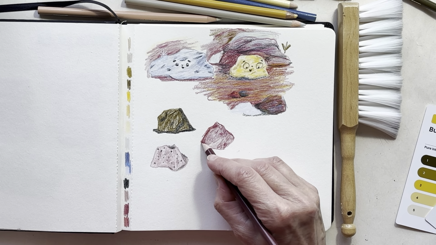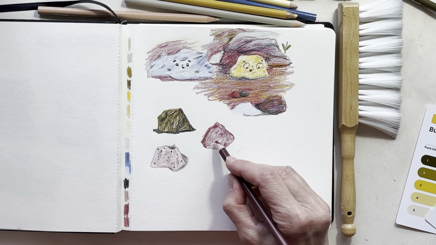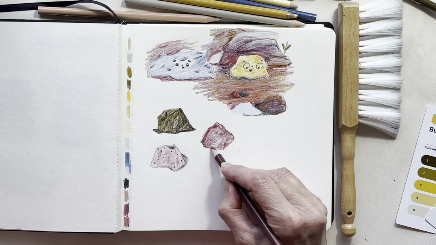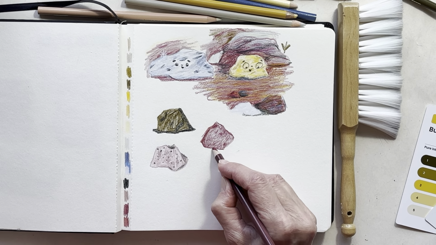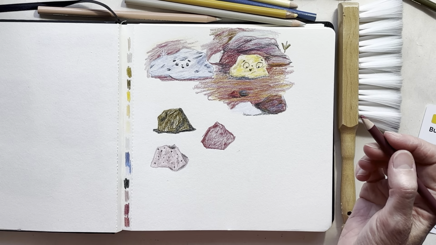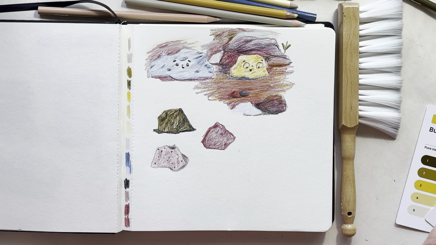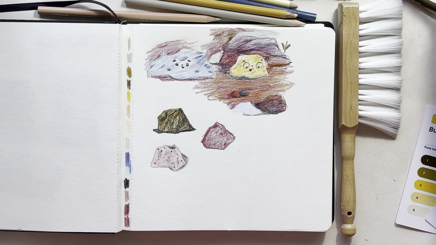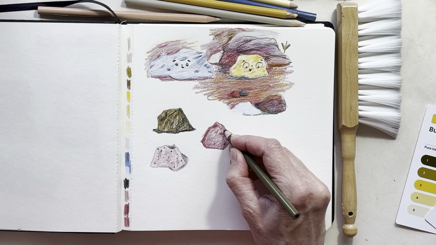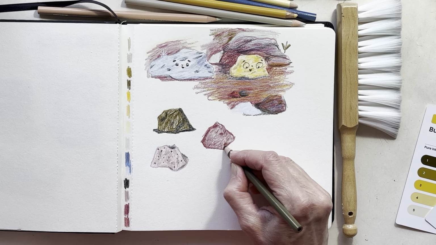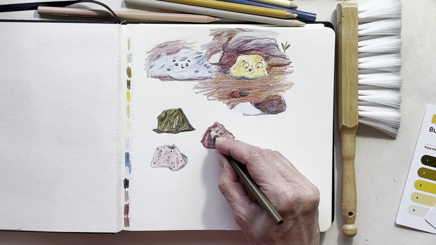So colored pencils might be a good medium for that. So let's see if I can see the texture. Some of the spots need to be desaturated a little bit.